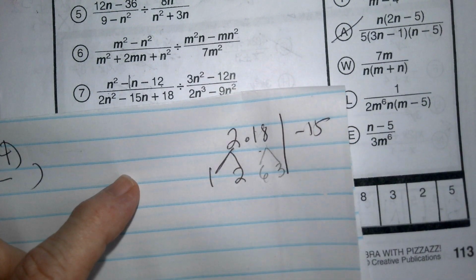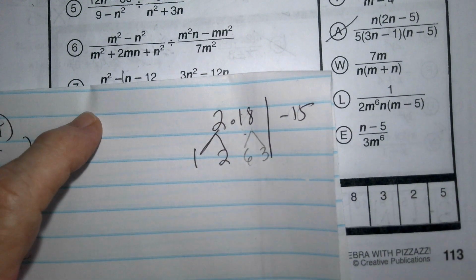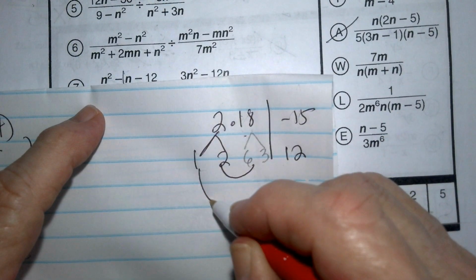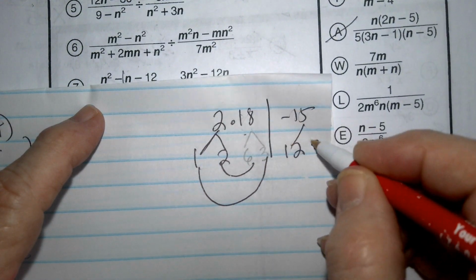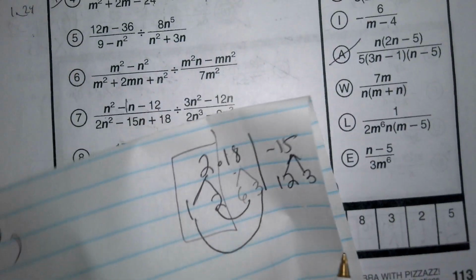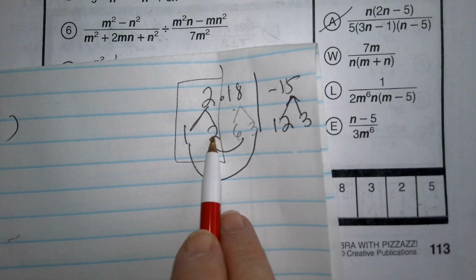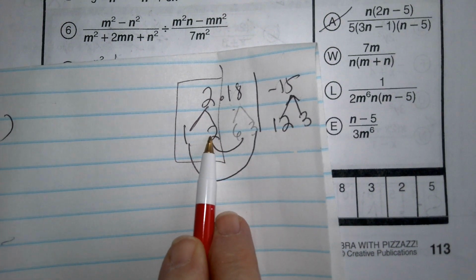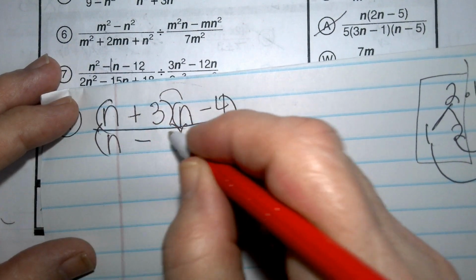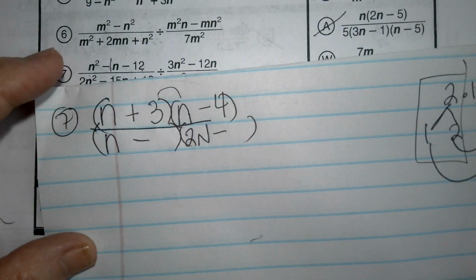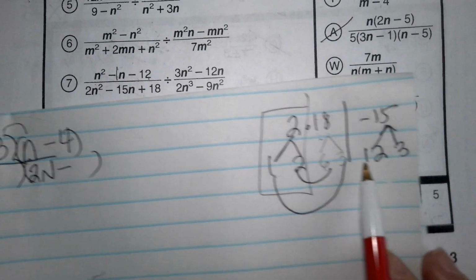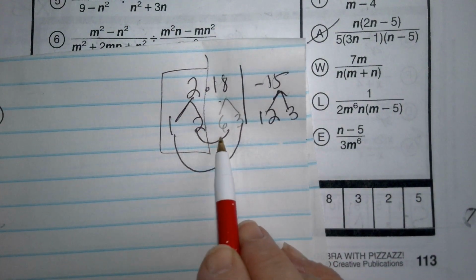Oh, that's it. Okay, good. Such that 2 times 6 is 12, and 1 times 3 is 3. And both of those sum to 15. So again, this is our first number, the 2n squared. So these two go in the first section of each binomial. So 1n times 2n. Is that right? Yeah, 2n squared.